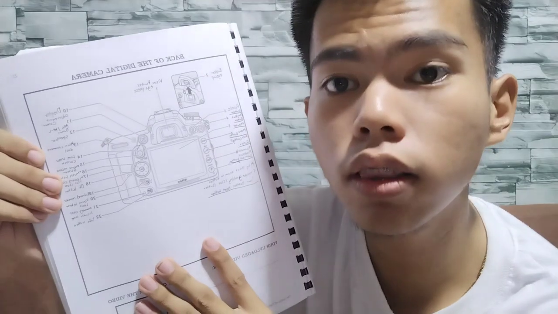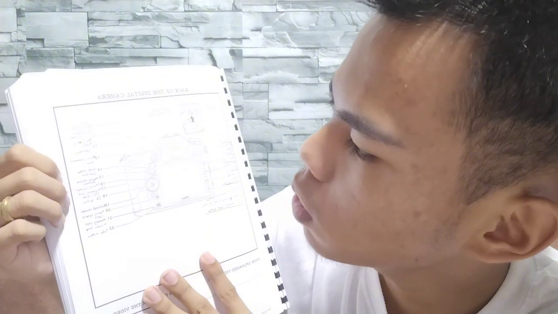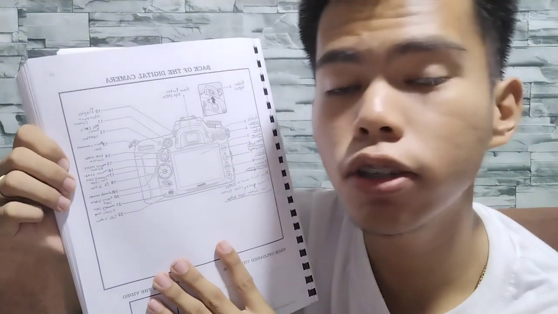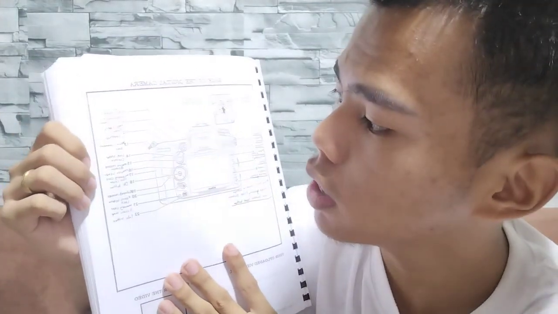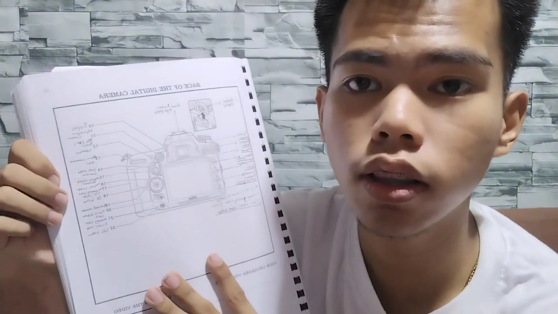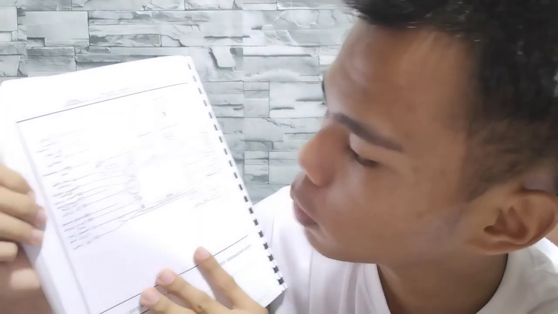The component that plays back sounds from recorded videos or audio files. So main command dial. Main command dial naman is a dial used to change settings such as shutter speed or aperture. So next is live view switch, a switch that toggles between using the viewfinder and the camera screen for composing shots. So number 15 is movie record button, a button used to start and stop video recording.